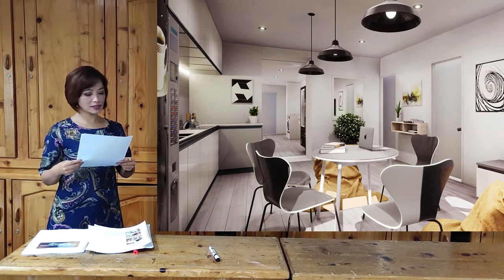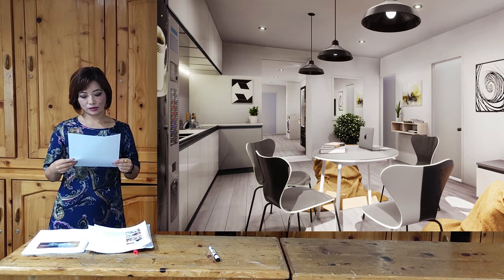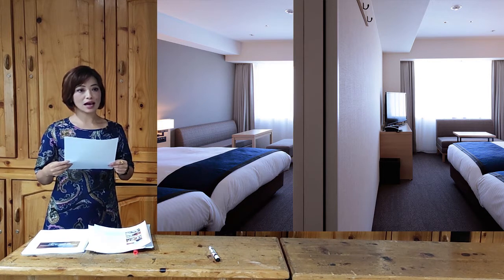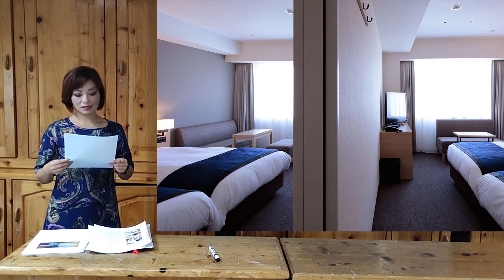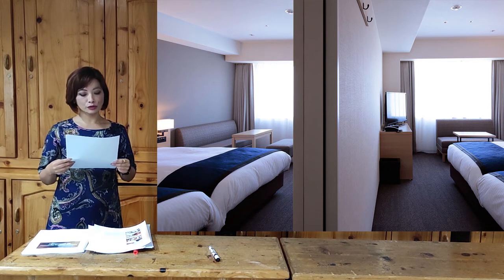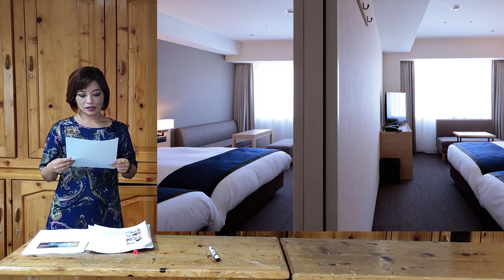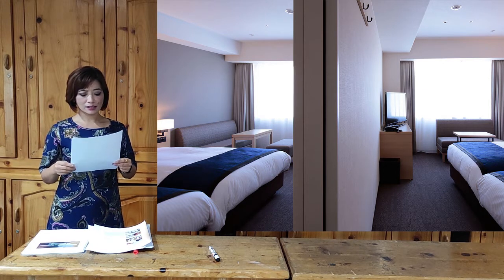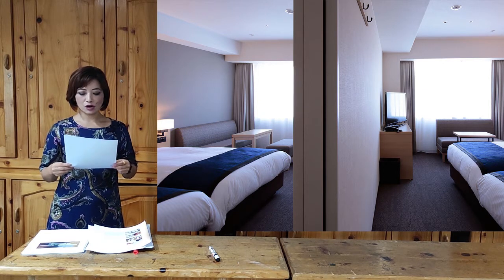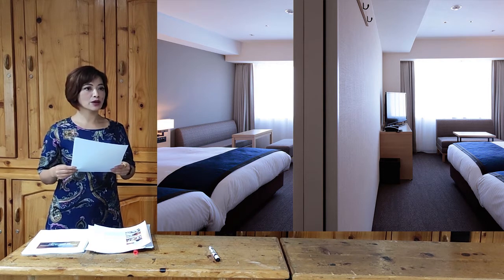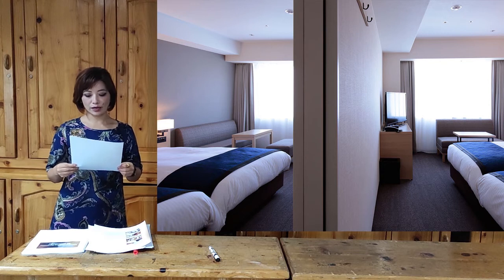The next is the connecting rooms. Rooms with individual entrance doors from the outside and a connecting door between. Guests can move between rooms without going through the hallway. So usually the room size or area of connecting rooms is generally between 30 square meters to 50 square meters.